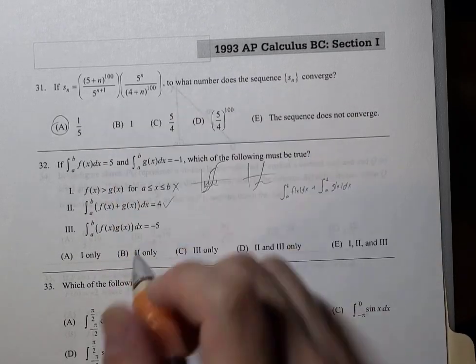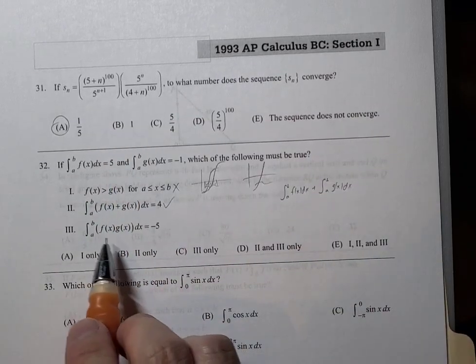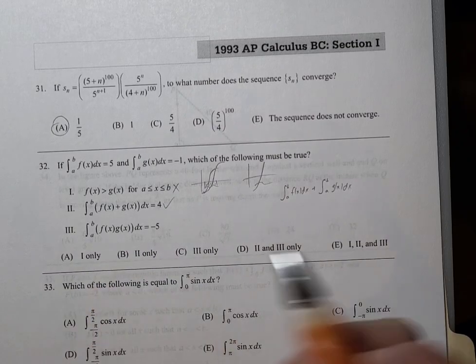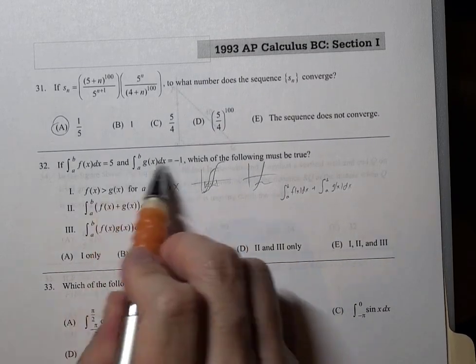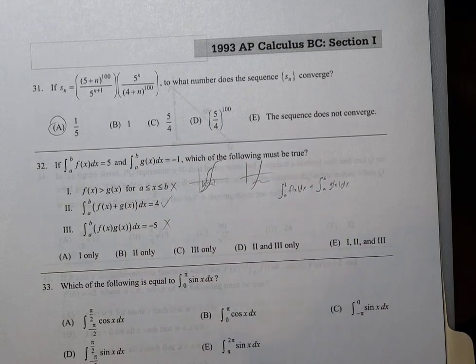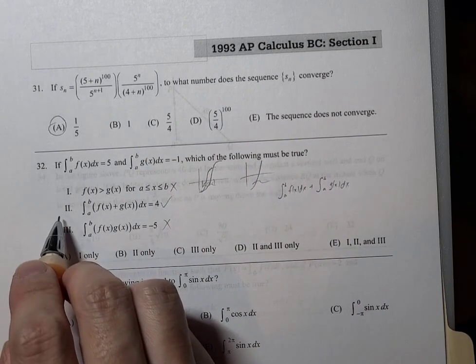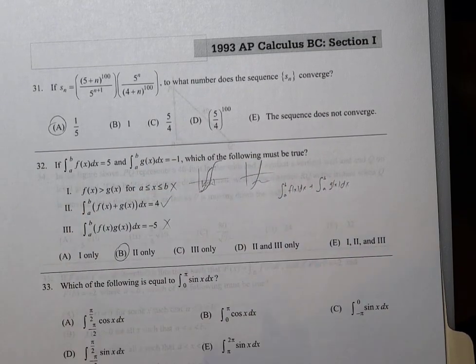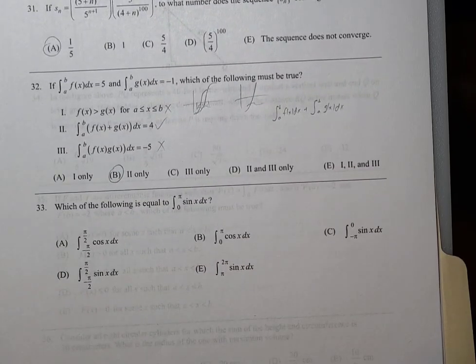So this is good. Okay, and it is clear that you can't just multiply the two. There's no property of integrals that says you can just multiply those two. Okay, so 32 is 2 only, which is b. Which of the following is equal to the integral from 0 to pi of sine x dx?